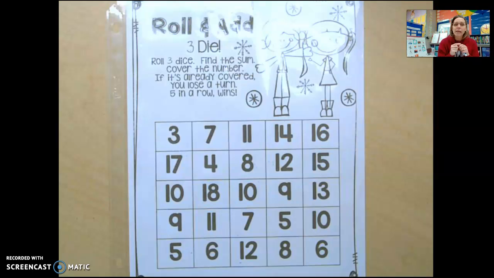Okay, so now that you're done with your workbook pages, you have a game to help you practice adding 3 numbers together. And this is on your slide. I did not make a copy of this for everybody. I didn't think about it. So if you can print it off, go ahead and print it off. If you can't, just copy those numbers onto a piece of paper and use it that way.